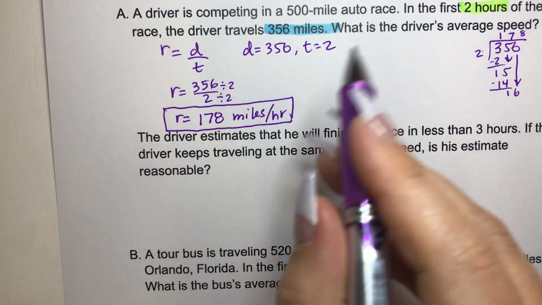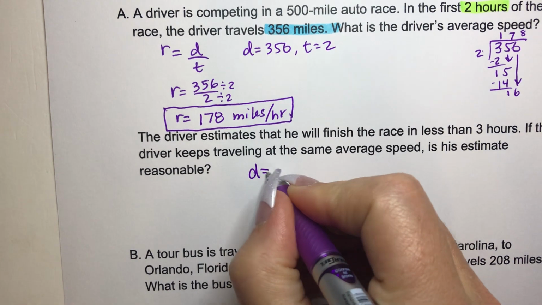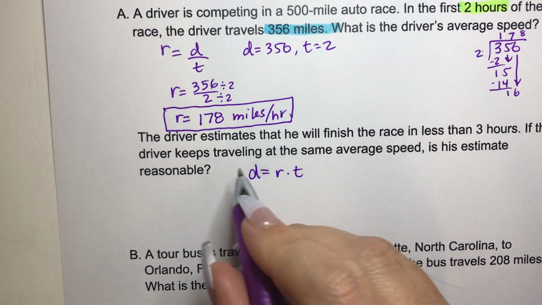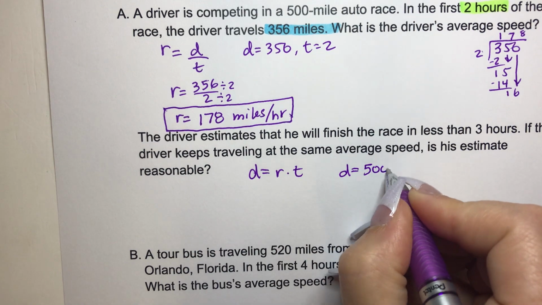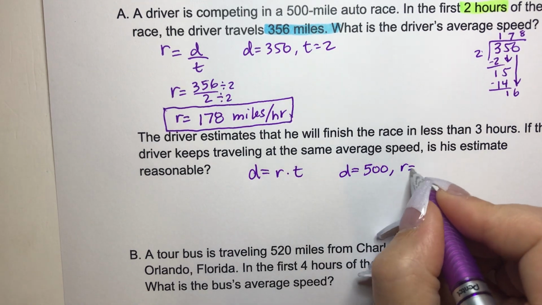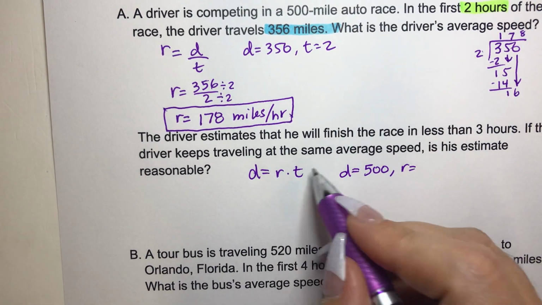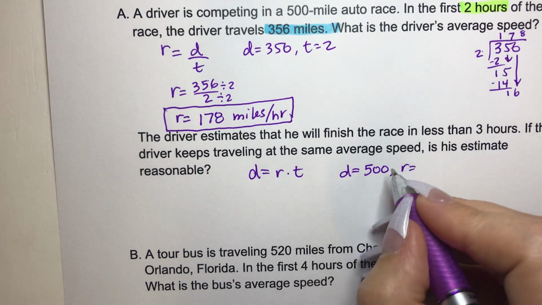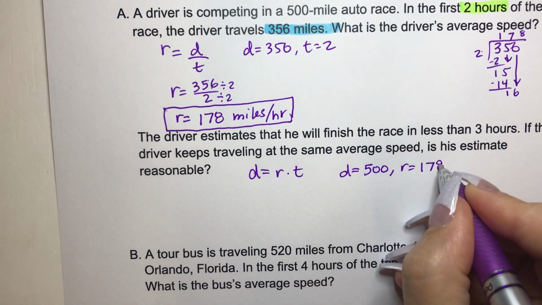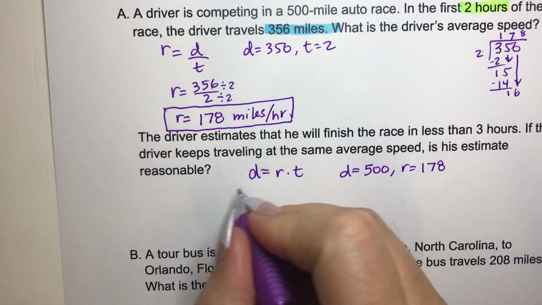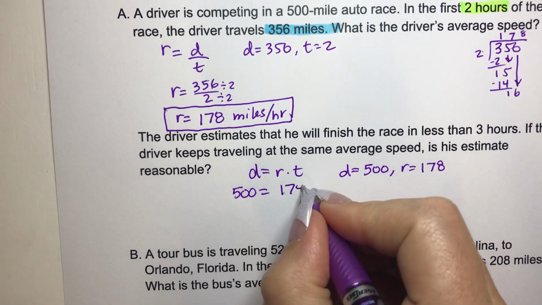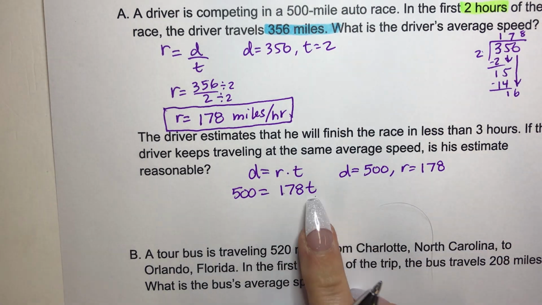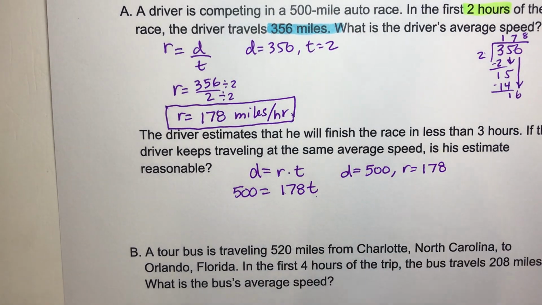Yeah, so we'll use this other variation, distance equals rate times time. The distance is going to be the entire 500, and the rate is going to be the same. And what we want to see is what the time is. Is it going to be less than 3 if they're going the same speed? So we plug in 500 here. The rate is 178, and we're trying to figure out what the time is, and we want to see if that time is going to be less than 3 hours.